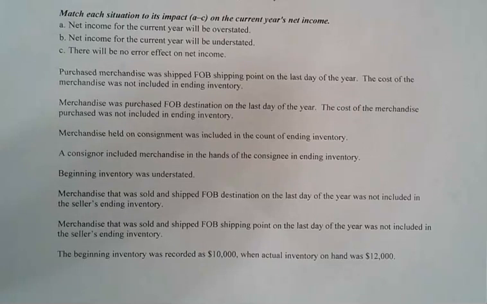Okay, so let's keep going with these matching concepts, and it says here that we're going to match each situation related to some type of inventory error or potential inventory error, and we're going to match that situation to its impact on current year's net income.